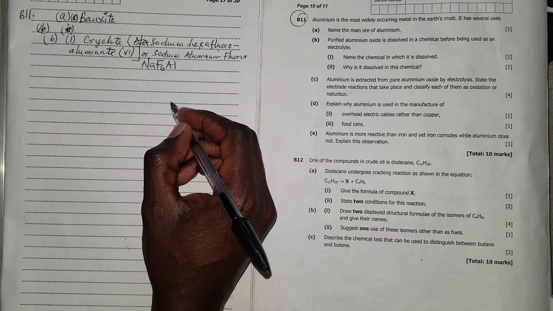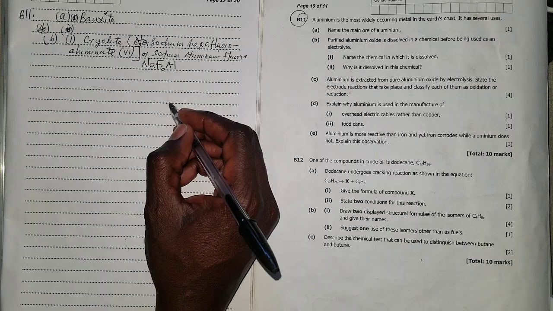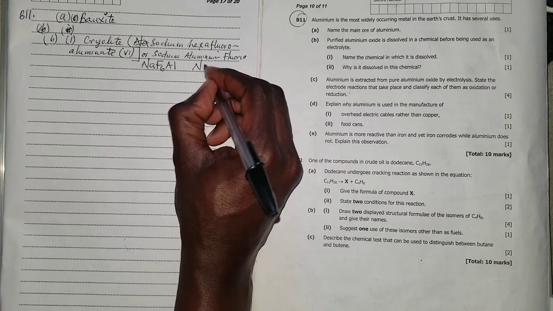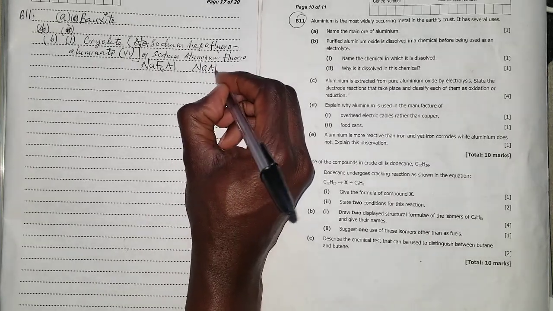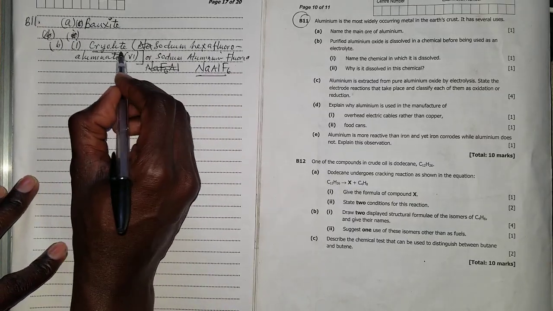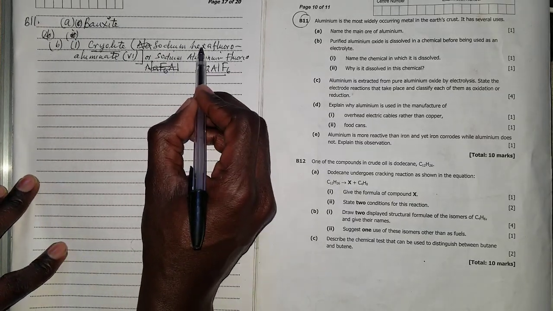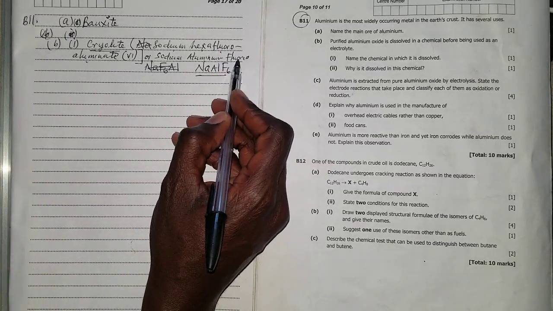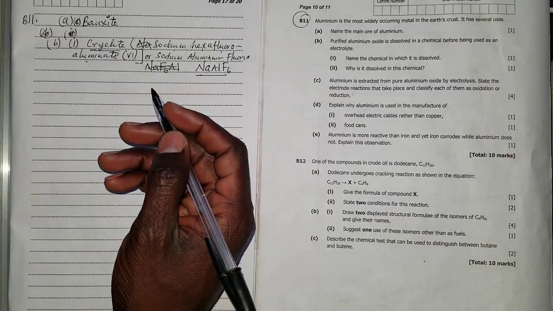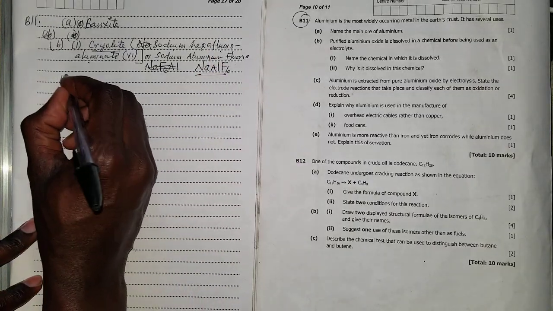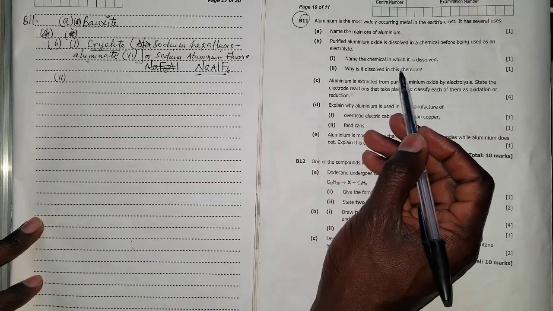Hopefully I've written the correct formula there for this compound. In fact, it's supposed to be sodium hexafluoroaluminate 6, so it's supposed to be like that. But the easier name that you can simply give it is sodium aluminium fluoride, in case you are struggling, because the name sounds a bit complicated. Then B2 says, why is it dissolved in this chemical?